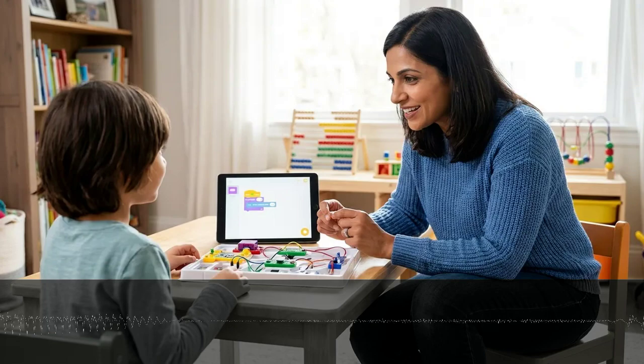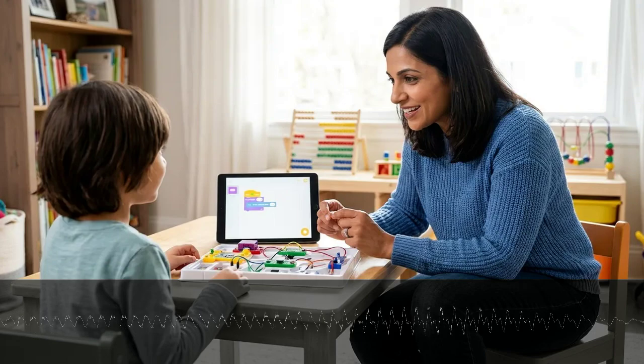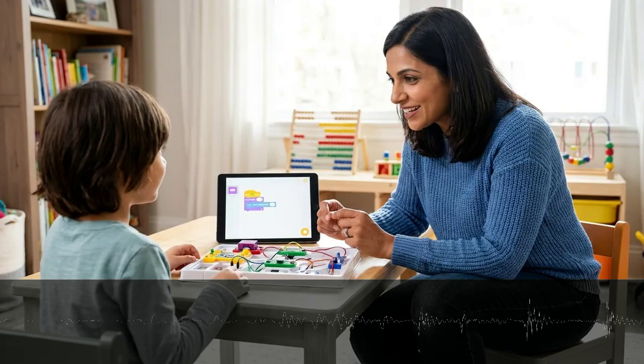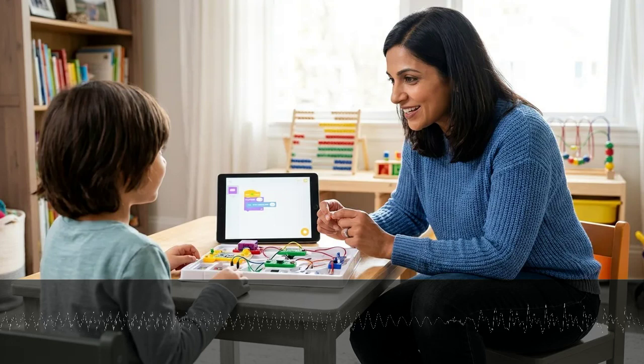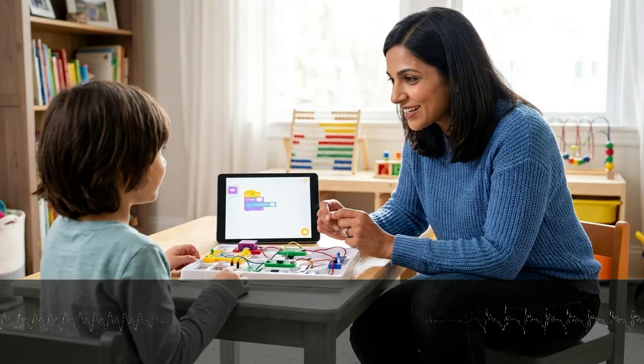What hardware do we need to teach machine learning at home? Most educational ML work requires surprisingly modest hardware. Any laptop or desktop from the past 5 years with 8 gigs of RAM can handle browser-based tools and Python scikit-learn projects comfortably.